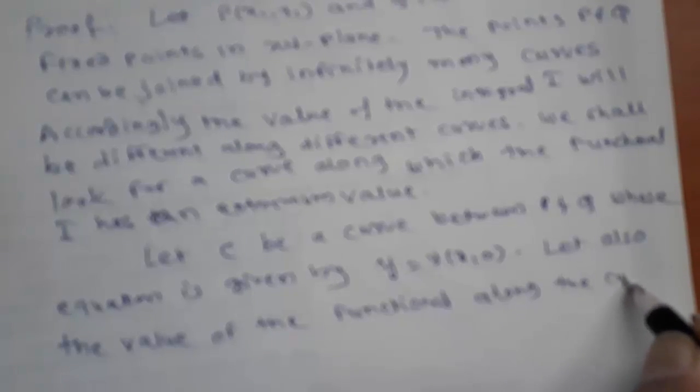Let also the value of the functional along the curve C be extremum and is given by I of y of x equal to the integral from x1 to x2 of f of x, y, y dash, y double dash dx. This is equation 1.